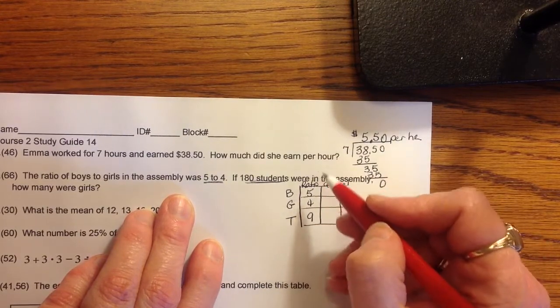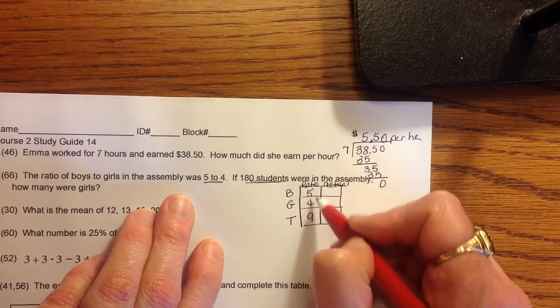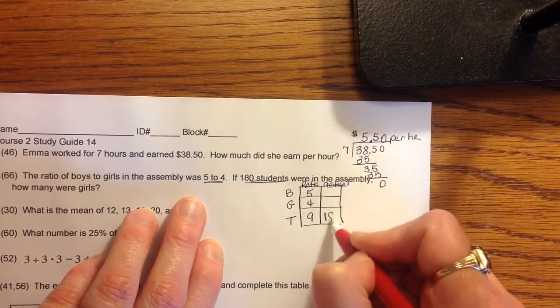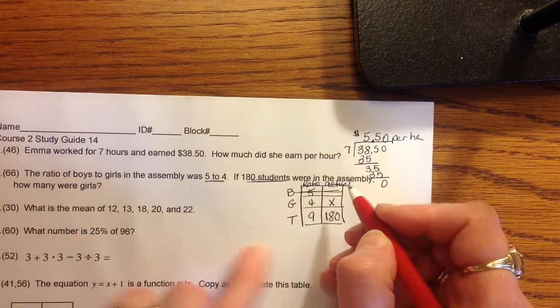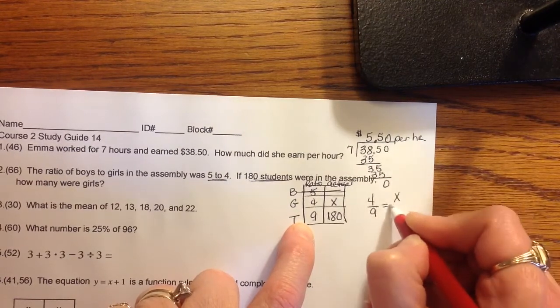If there was 10 boys and 8 girls, if you multiply these by 2, there would be 18 total. So we know the total is 180, and they want to know the number of girls. So we don't need this one. So we can set up our proportion. 5:9 is equal to x over 180.